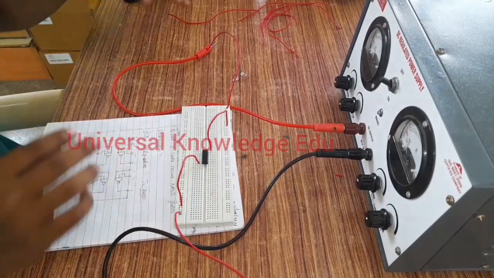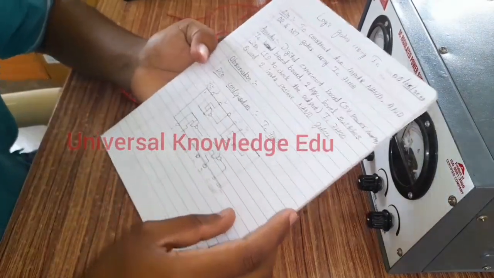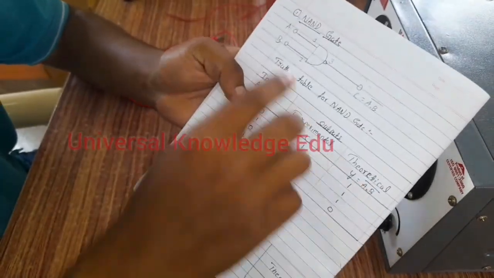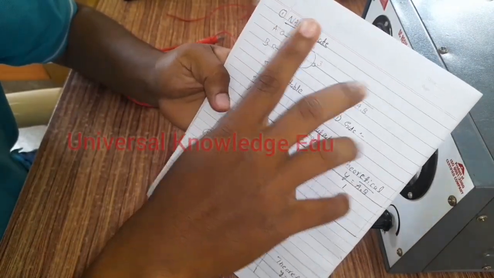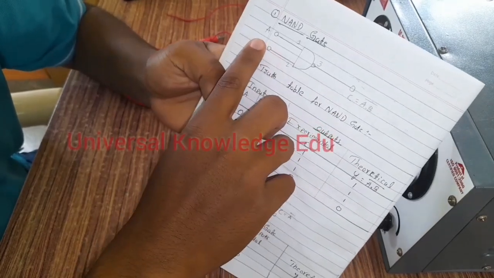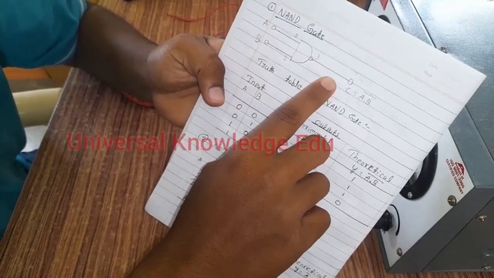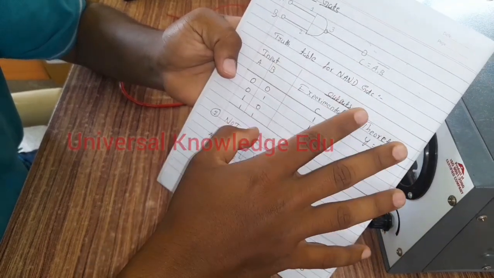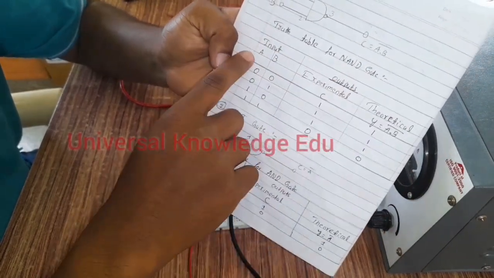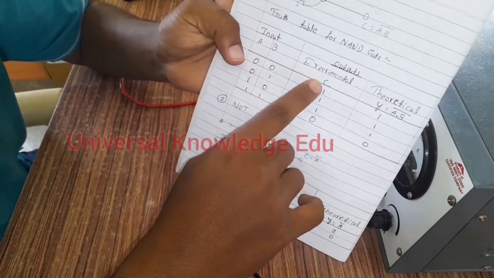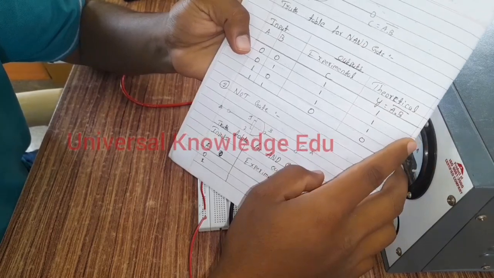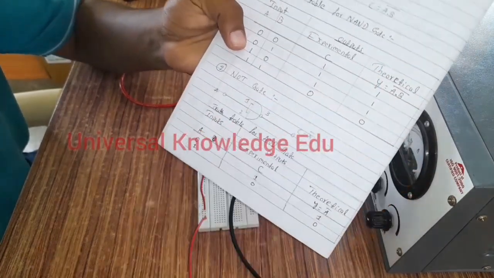Okay, this is our plus VCC and ground connection. Let's move on to the first experiment. We are doing the NAND gate first. There are 2 inputs and 1 output. Truth table of NAND gate: here are 2 inputs and 1 output, 1 experimental output and 1 theoretical output. Now let's move on to the experimental output.